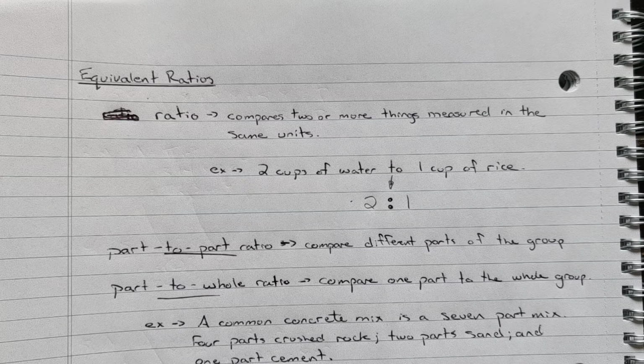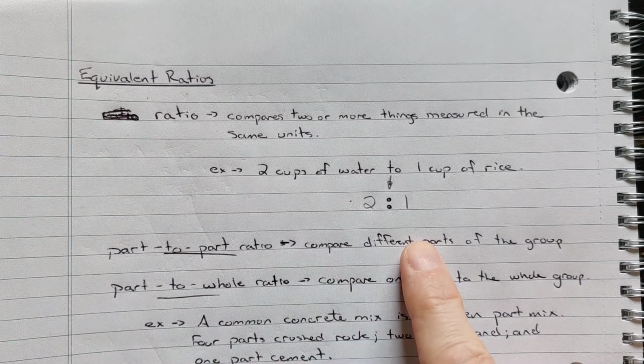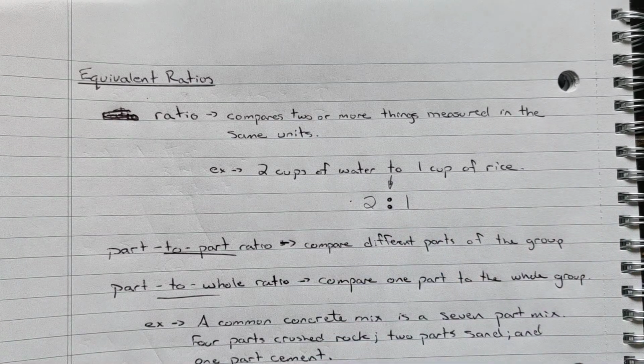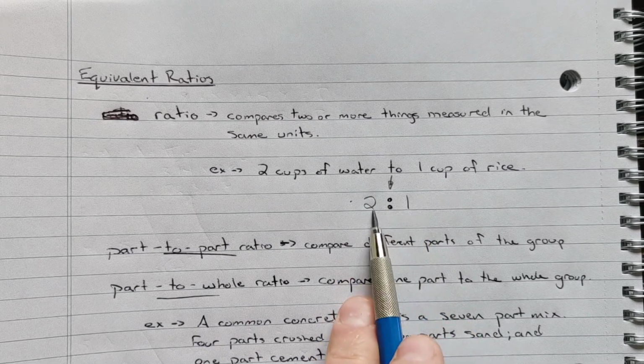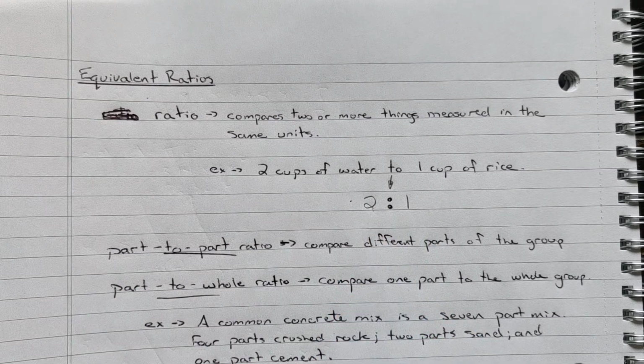There's a part-to-part ratio, which is when we compare different parts of the group to each other, and that's what we did here. There's 2 parts water to 1 part rice, but there's also the part-to-whole comparison where we look at the part compared to the entire amount. So in this case, there's 3 cups total. 2 to 3 would be the part to whole.